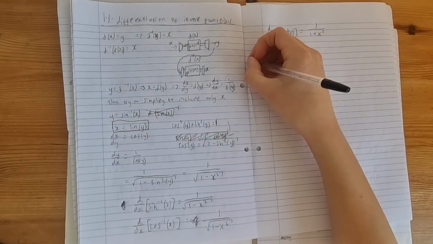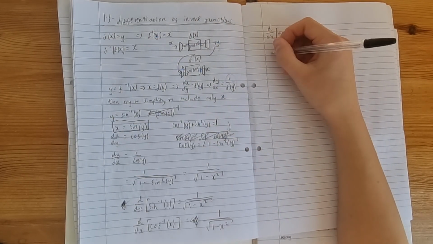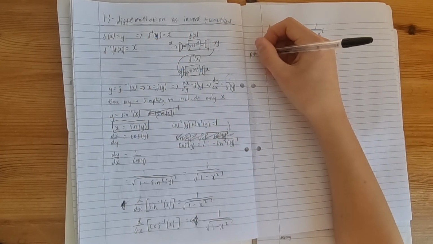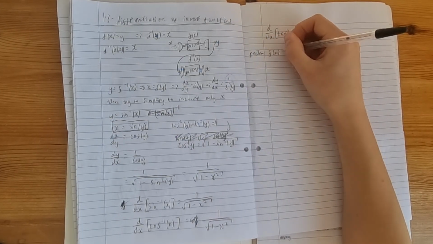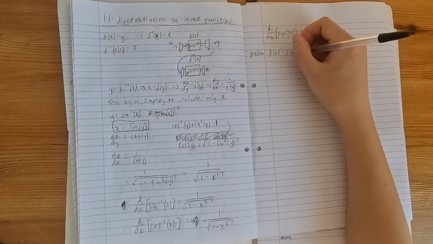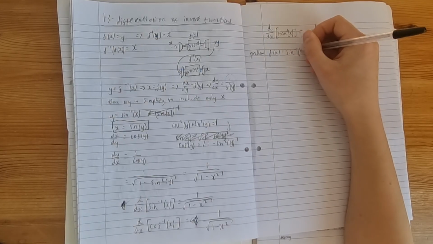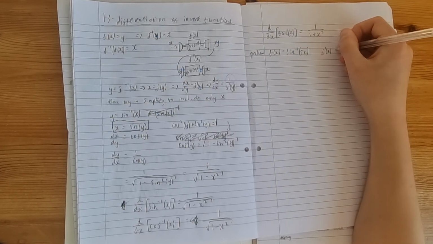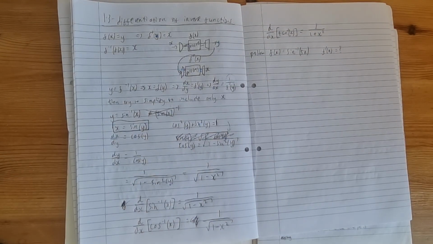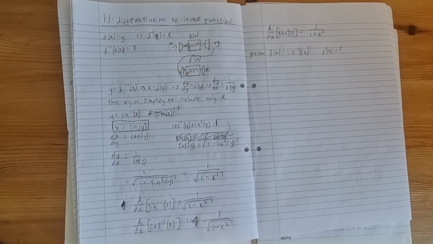So for example, let's look at an example problem. If we were told that f of x is equal to sine inverse of 5x, then what is f prime of x? Pause the video and try it out yourself.